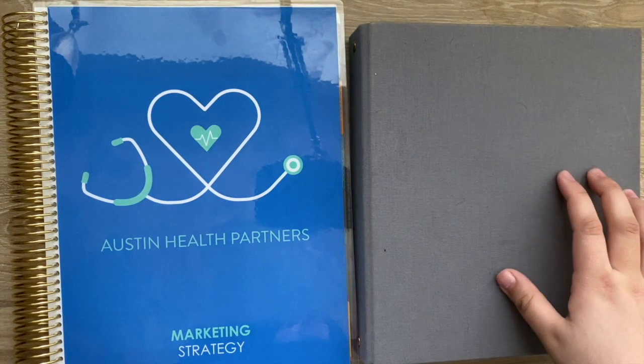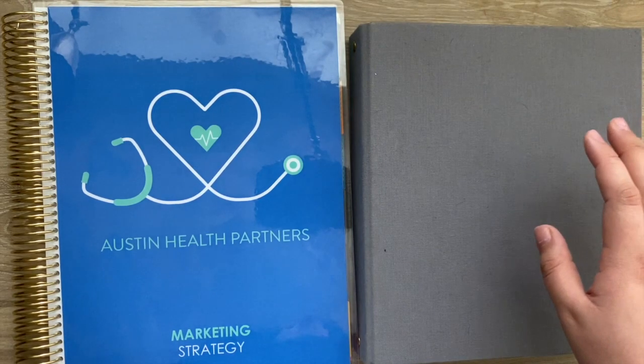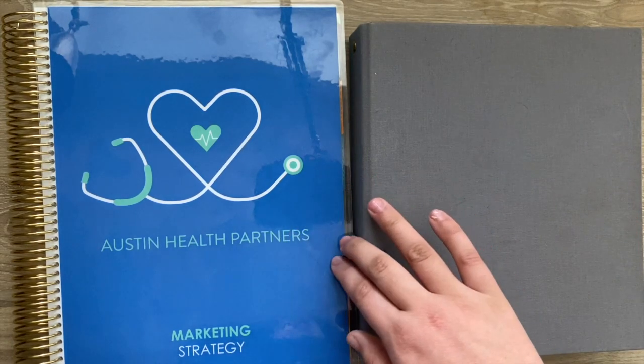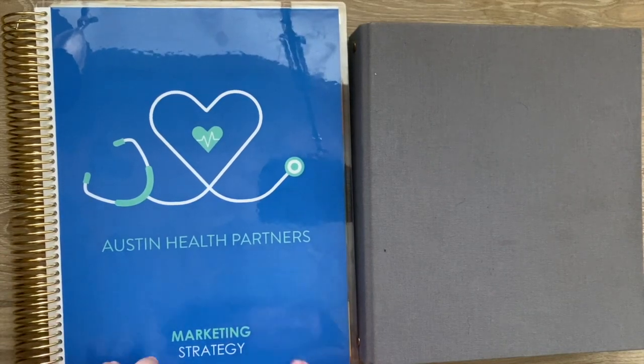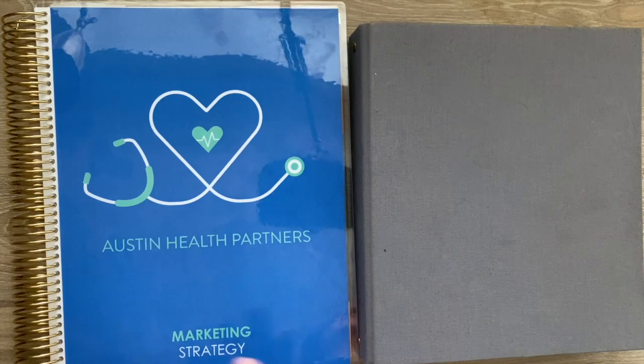For my Daily LifePlanner Binder, I use this one for my daily tasks, for scheduling, for meetings, and to track different events. And for the teacher lesson planner, I use this for our marketing strategy. I'm a marketing manager for a healthcare supergroup in Austin. I run marketing for 5 different businesses, and it's about to be 6.